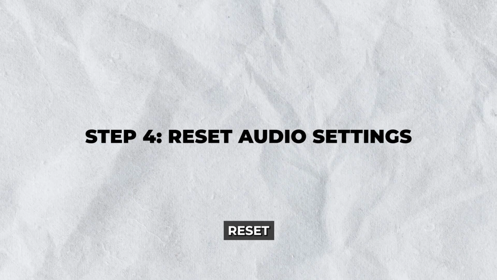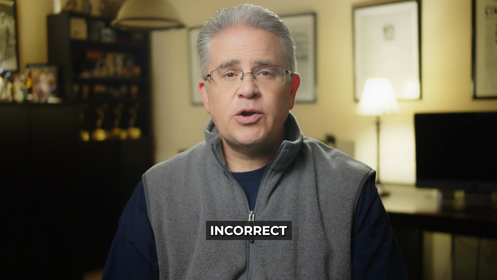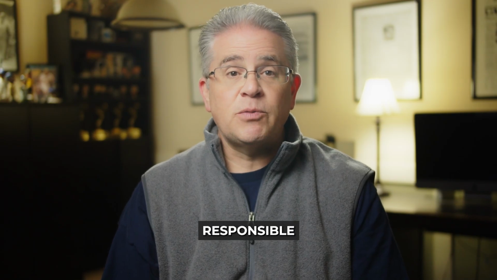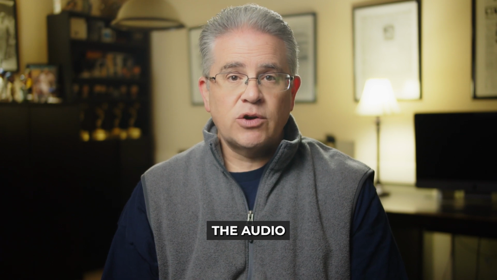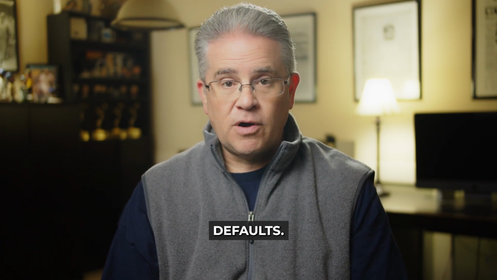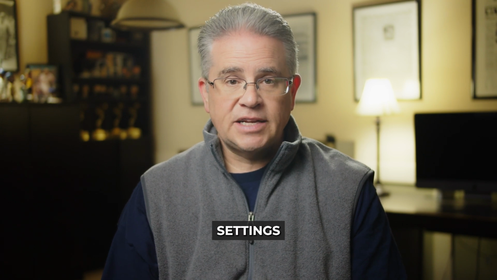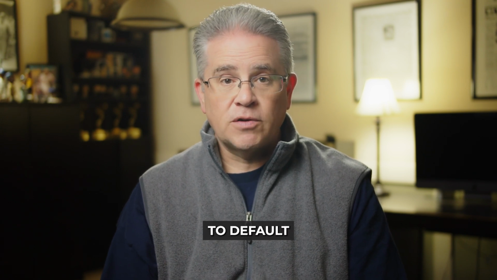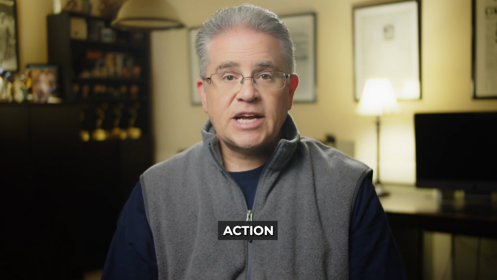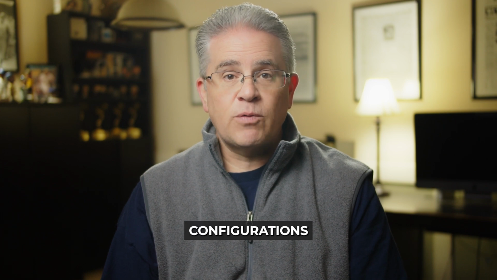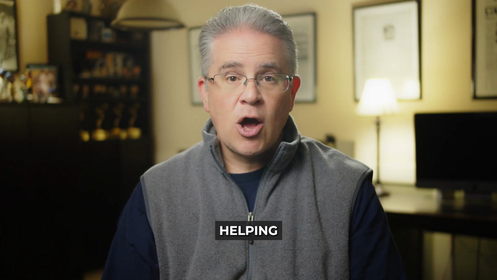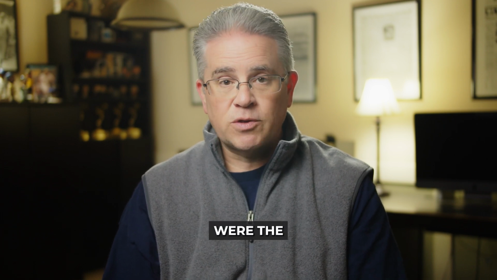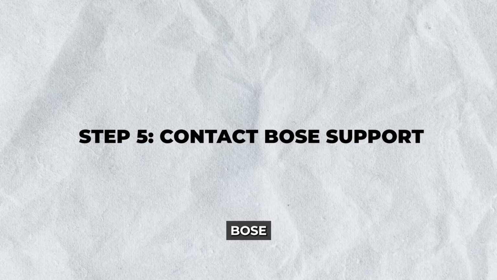Step 4. Reset audio settings. In some cases, incorrect audio settings could be responsible for the white line. Access the audio settings through the Bose Music app and reset them to the factory defaults. Navigate to the audio settings section, select Reset to Default, and confirm your choice. This action will revert any custom configurations that may be causing the issue, helping you identify whether settings were the problem.